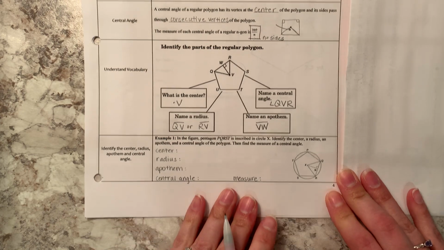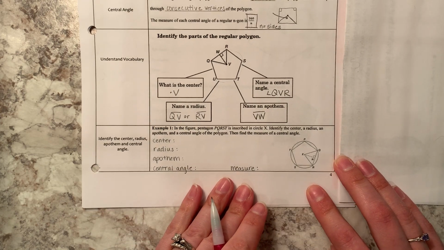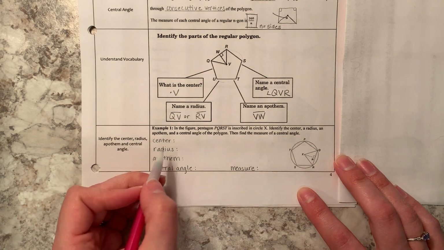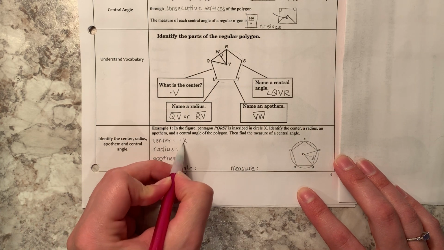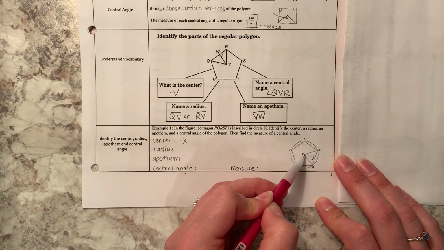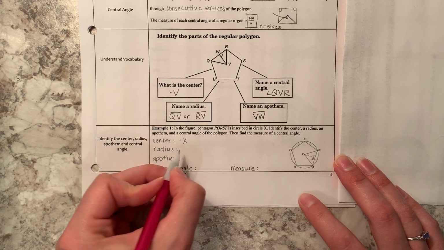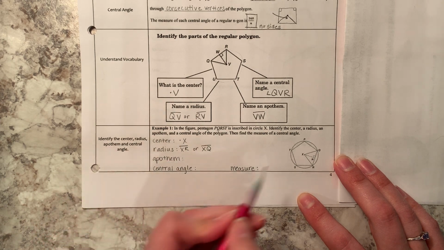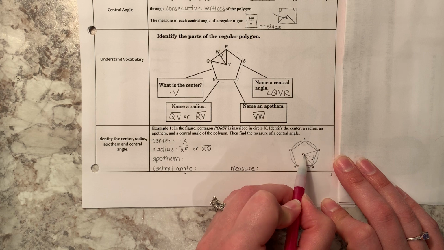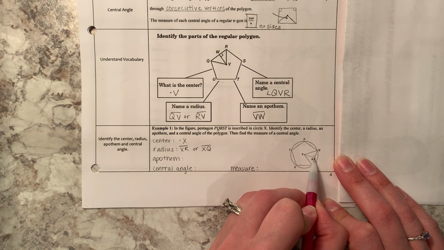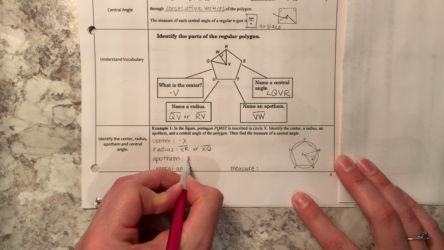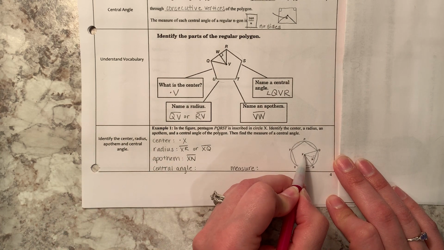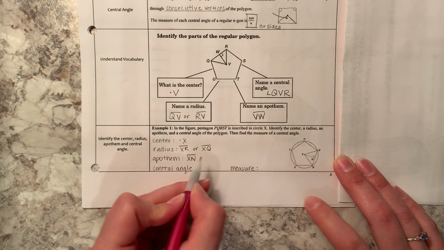Now the next one's very similar, so I want you guys to pause the video, see if you can get them right, and then unpause to see if you got them right. The center here is going to be point X. A radius can be either XR or XQ. Okay, apothem is going to be going from the center to the side of the pentagon, so I'm going to say XN. Okay, a central angle, I can use either RXQ or QXR.